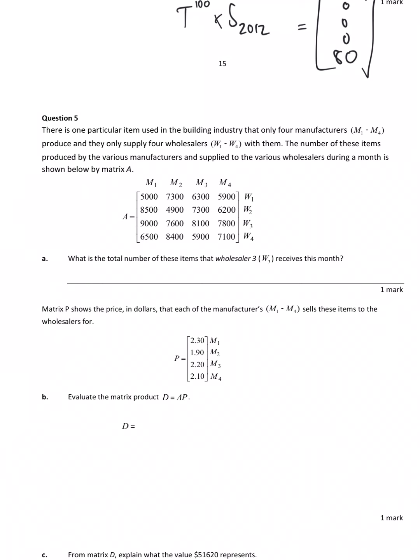Okay, what is the total number of these items that the wholesaler, so W3, receives this month? Okay, so if we look at this third row, that third wholesaler is receiving 9,000 products from M1, 7,600 from M2, 8,100 from M3, and 7,800 from M4. Okay, so you just add up that total, which I'll do now. Okay, and what that total number will be is 32,500.